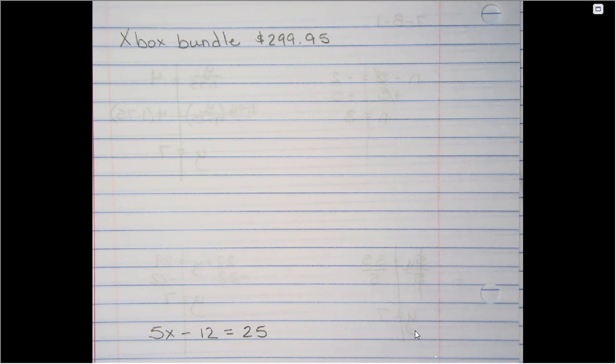But let's start with a real situation. Let's say that my son wants to buy this new Xbox bundle. Decent price, a game he wanted. So it's $299.95. Now, right now, I can't even go into Best Buy. I have to buy everything online and go pick it up. So he asked Mom to go online, pick it up. We'll even pretend this already includes the tax.